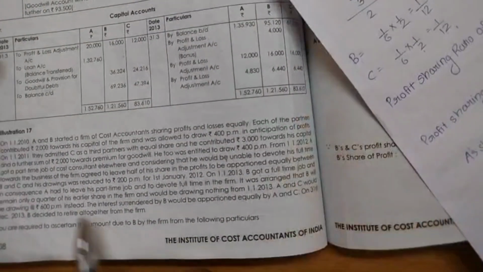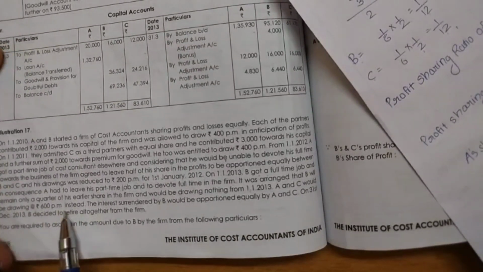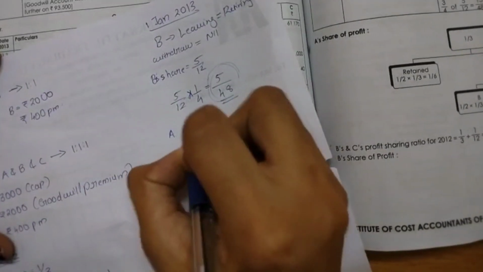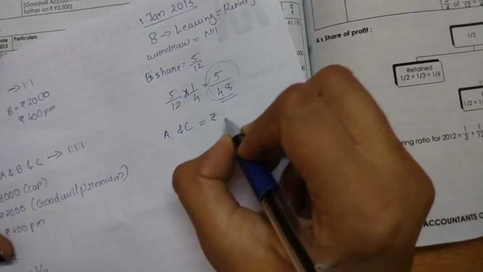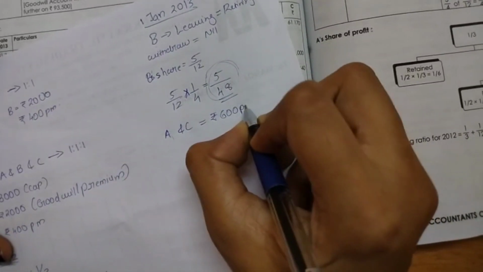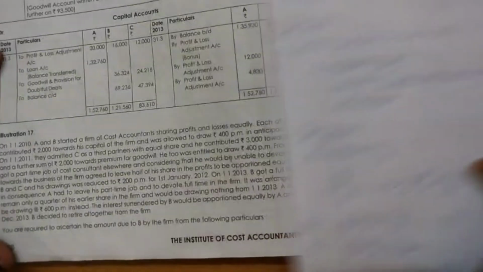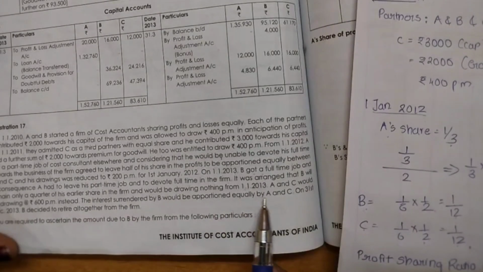Okay, fine. Let's read further now. Then A and C would be drawing rupees 600 per month instead. So what is happening here? A and C have got a rise in their limitation of withdrawal. That is, they can now withdraw 600 per month. That is what they are saying here. The interest surrendered by B would be apportioned equally by A and C.